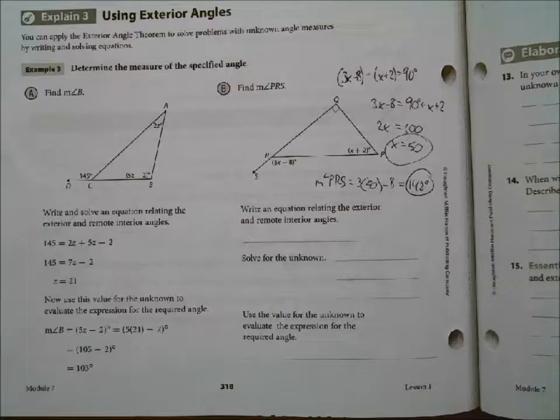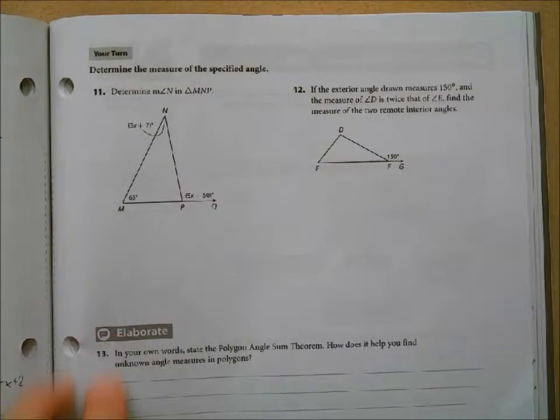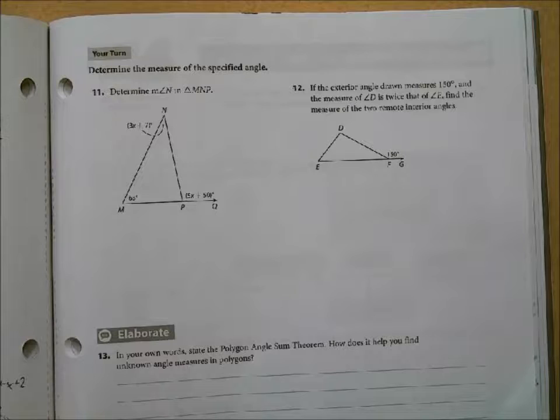All right. I would like you to try number 11 on the next page. Take a minute or two. If you get done with number 11 and you want to take a look at number 12, we're going to look at that next too. If you can't get it, that's okay. But try out 12. Definitely do 11. See what you come up with there. And then we'll get you started on your assignment.